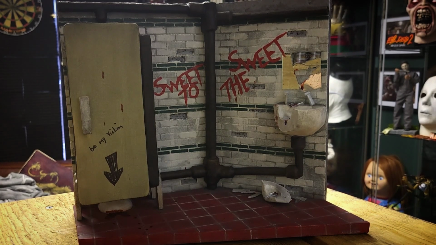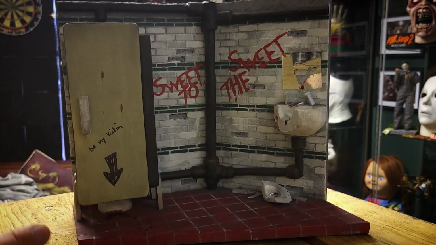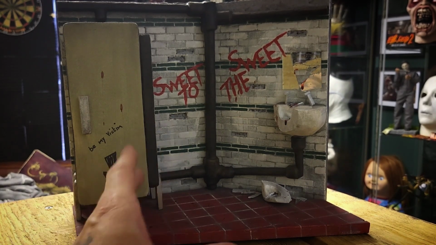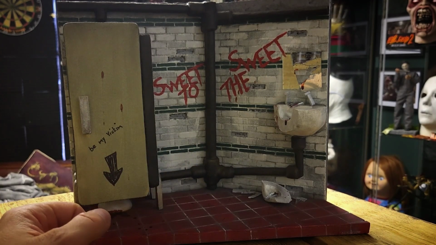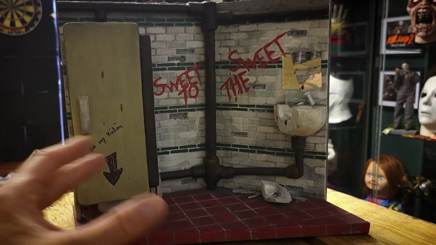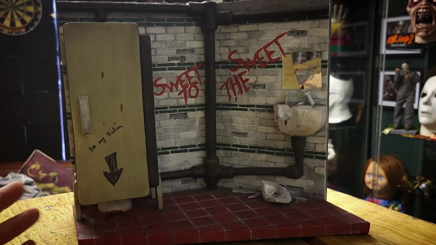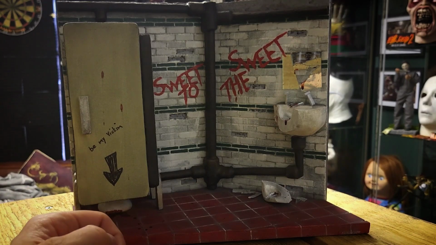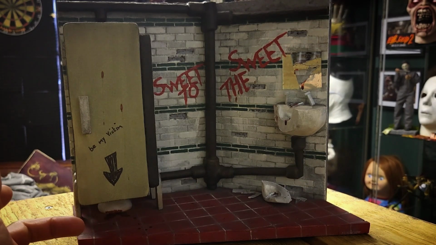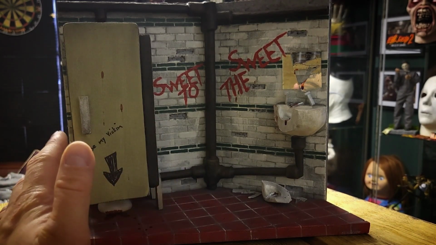It should have had loads of bits of writing and probably more bits of rubbish. I'll probably add some rubbish later on down the line, just to make it look a bit messier, because obviously it's a public toilet, so it's supposed to look pretty grimy and grubby. I've got that sort of look to it, but it probably needs a bit more adding. But this is all just made with foam.